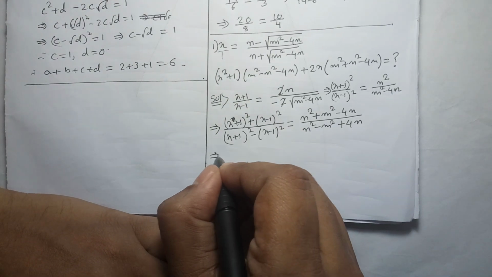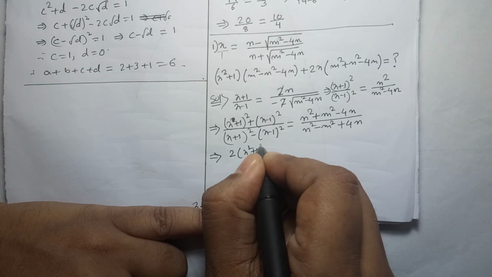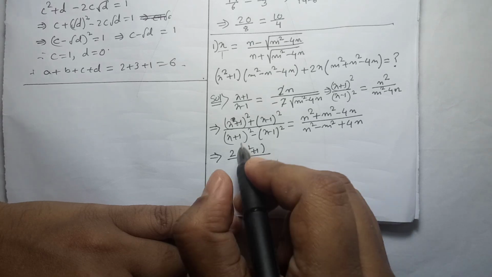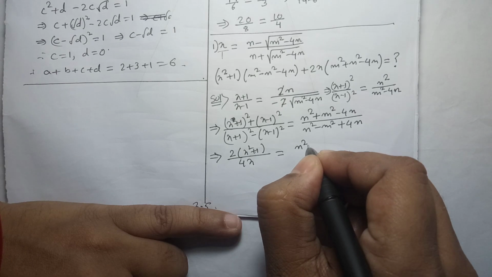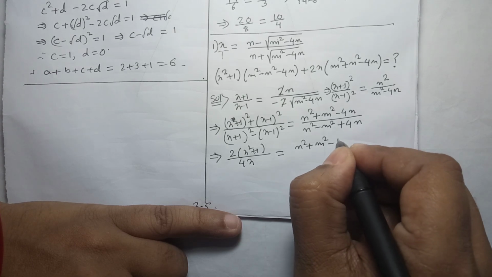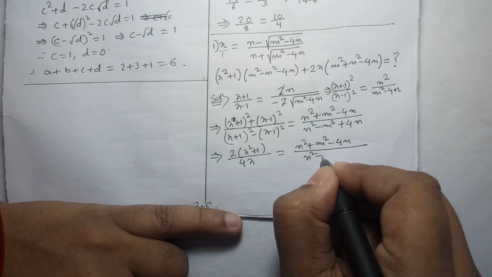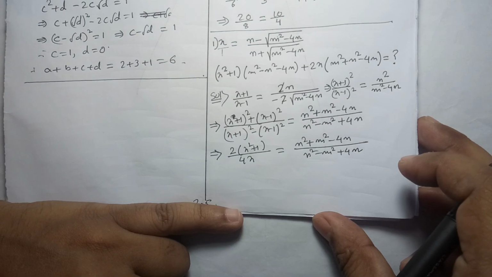So this implies this is 2 into x square plus 1, and then this is 4x for n.